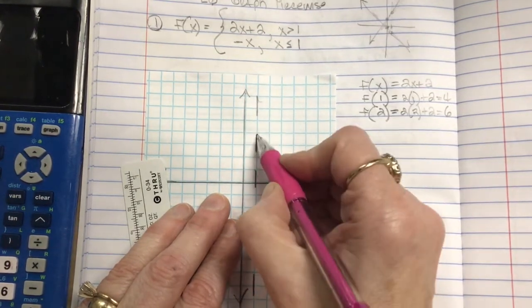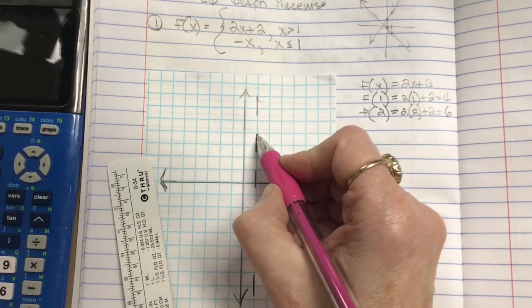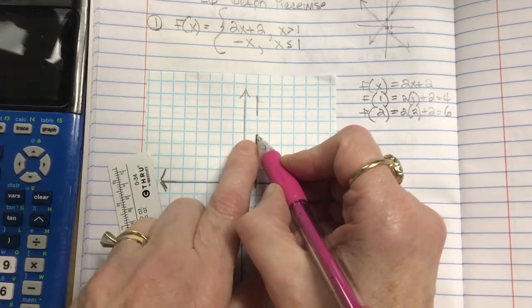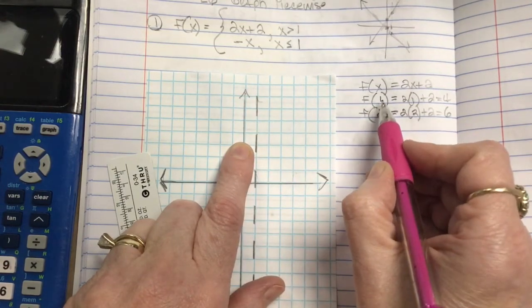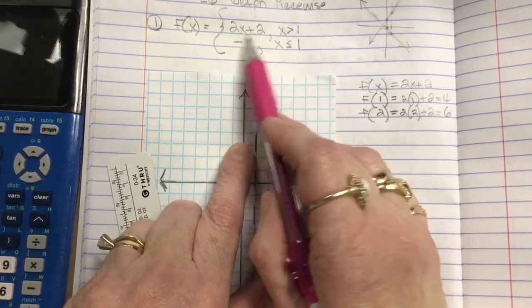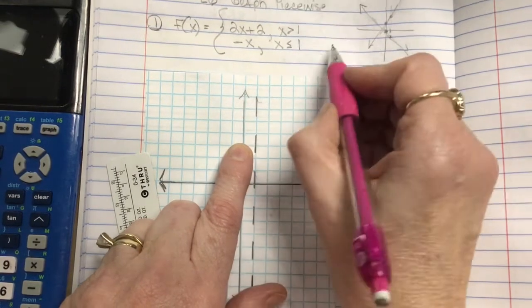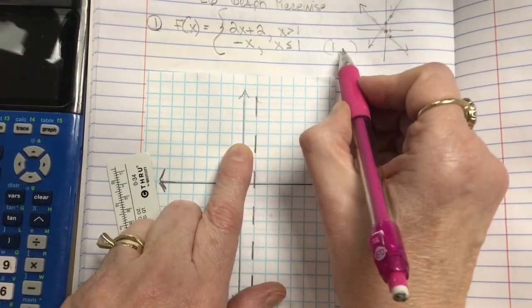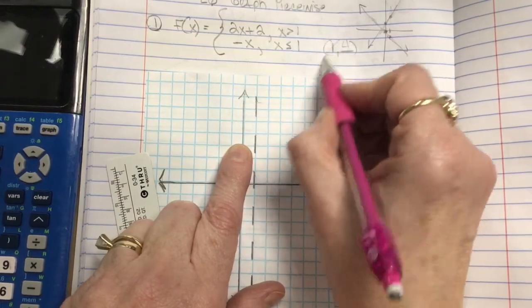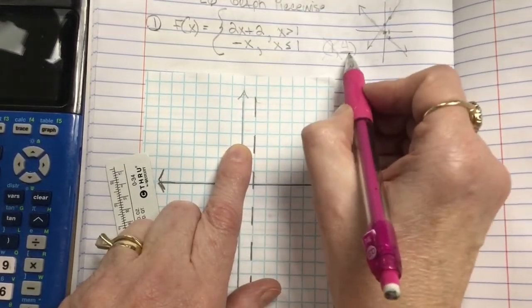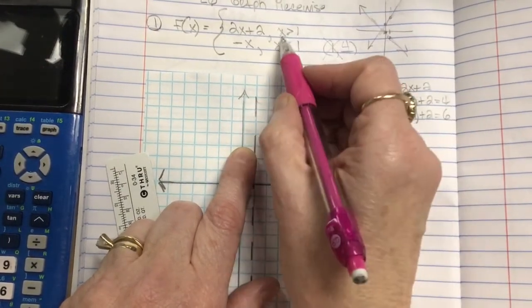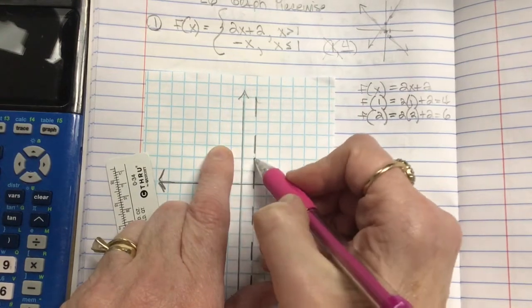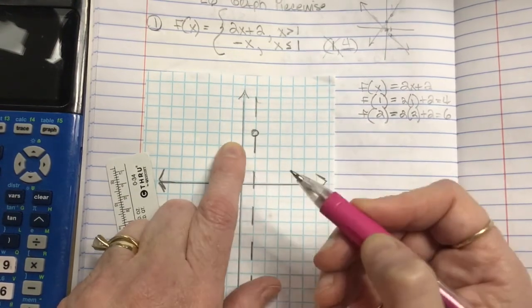1, 2, 3, 4. Now, 1 was not in my domain, so can this 4 here be an open dot or closed dot? Now think about it. 1 is not in the domain of this one. It's in the domain of this one. And it really won't matter what this number is because 1 is not in the domain. We can't deal with this right now. It may be in the range, but it's not with this one. So I have to make it an open dot with that concept of x is greater than 1. So when you go to 4, put an open dot.